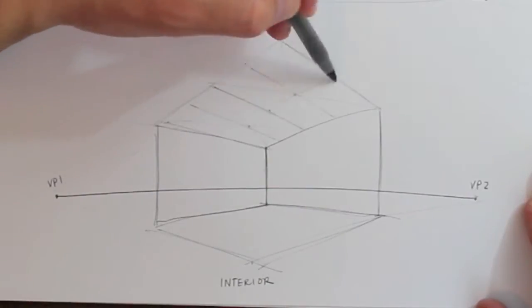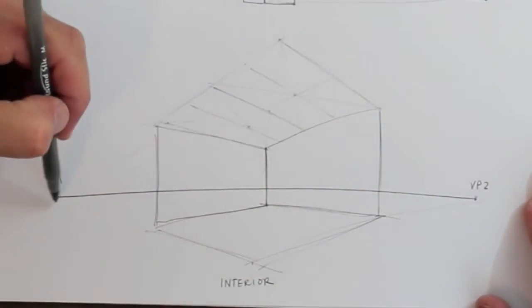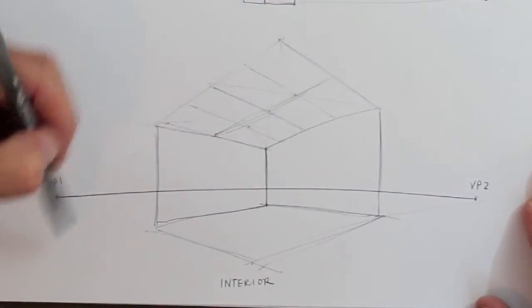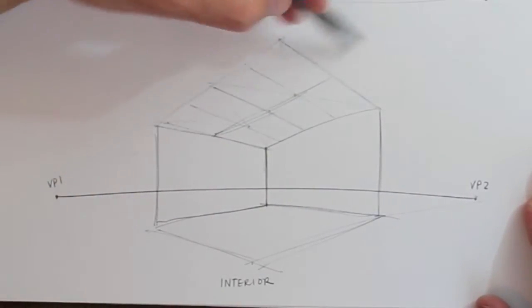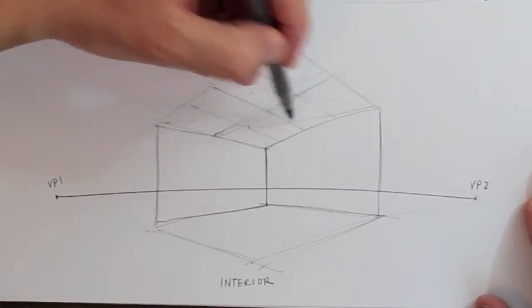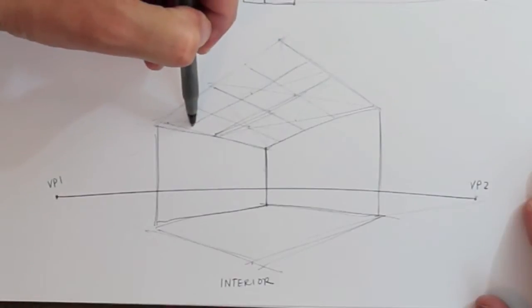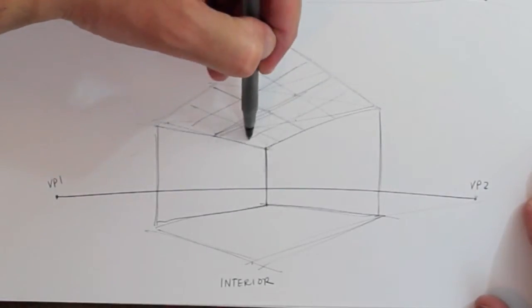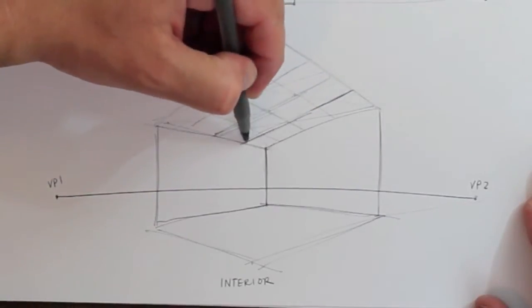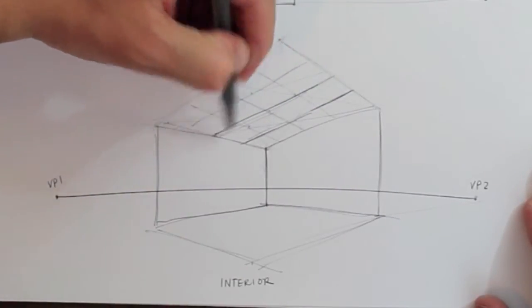I don't know, maybe I did not. Kind of close I guess, something like that. And then again you could divide this in half. There's a midpoint, there's a midpoint, and draw that back to vanishing point 1. So now what you've got is kind of a checkered shape, or ceiling tiles in perspective for the interior of your space.